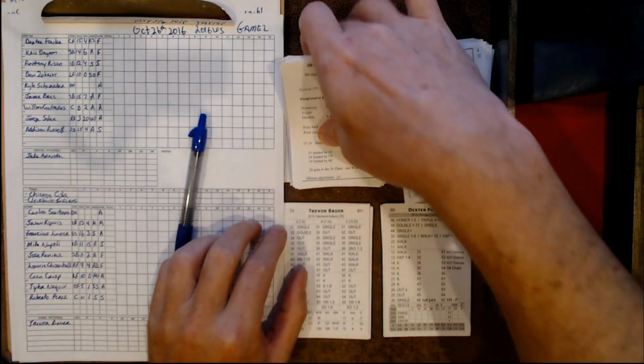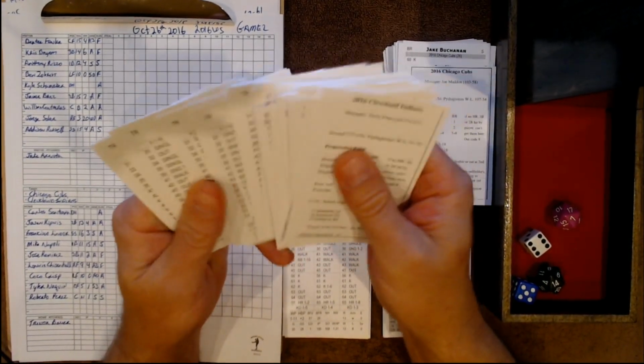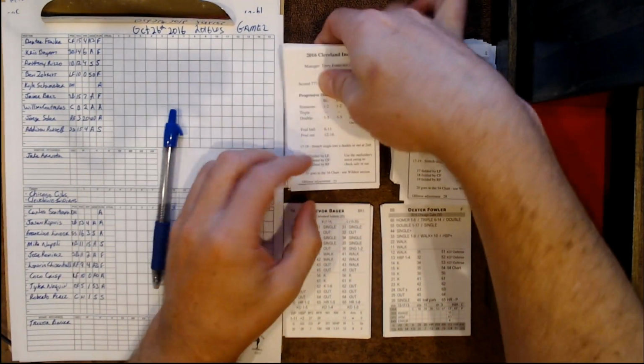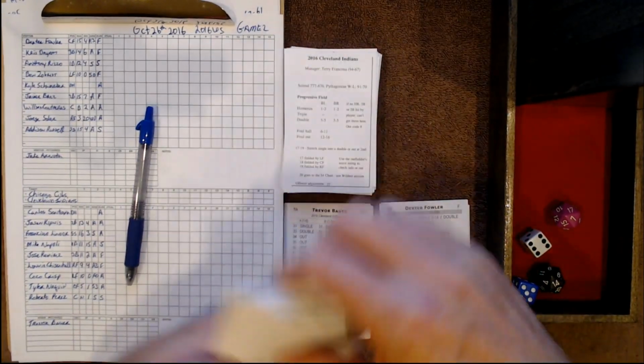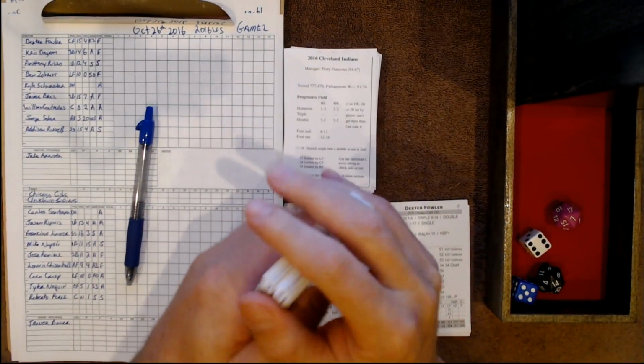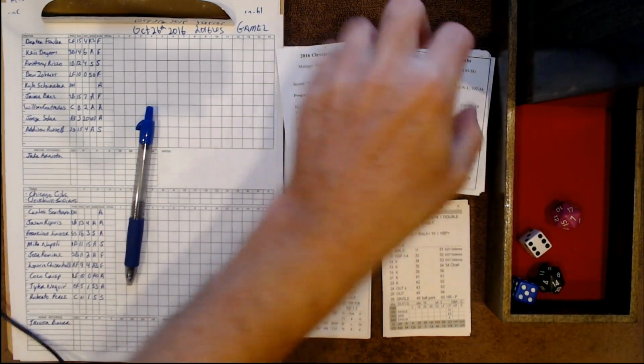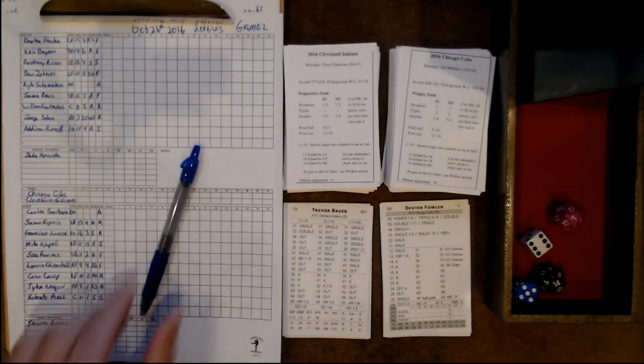As promised by me, we have all of the cards all printed out, ready to go. So we're going to do this with cards and dice tonight, as opposed to electronic scoreboarding here. So there you go. Let's look at the starting lineups.